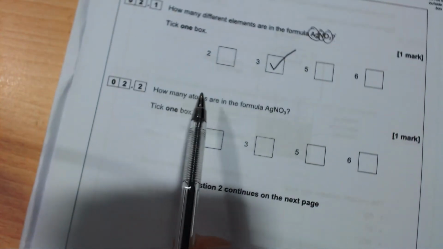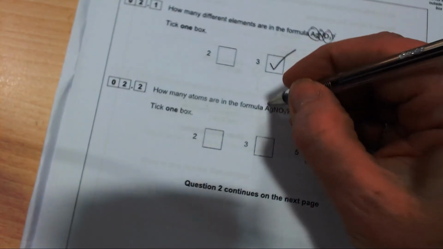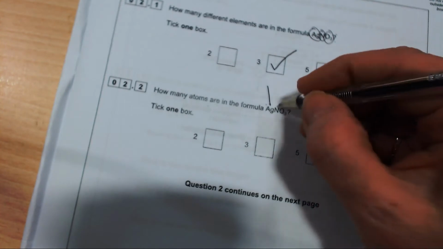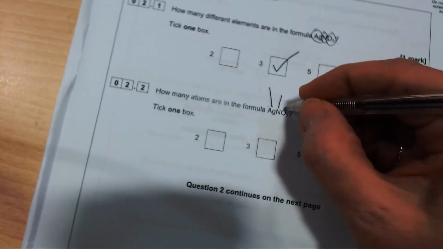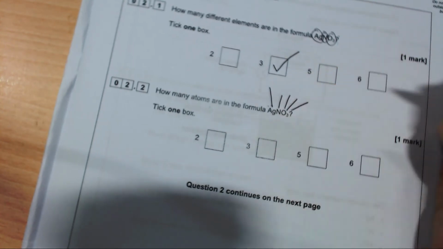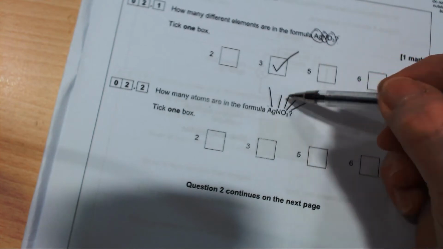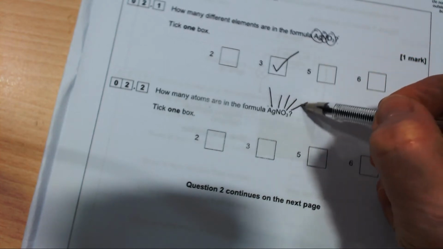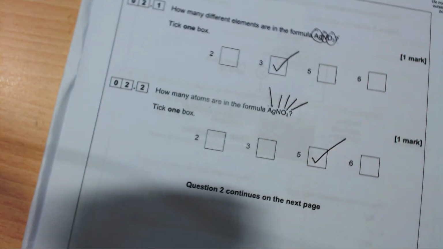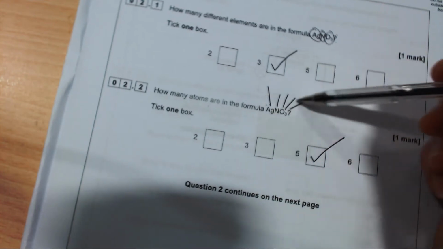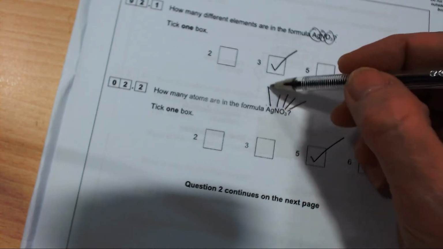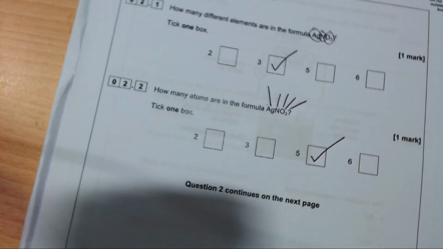And then it says how many atoms. Well, I've got 1 Ag, I've got 1 N, and then I've got 1, 2, 3 oxygen. So I've got 1, 2, 3, 4, 5 atoms. Okay. Often it's easier if you literally just draw a line at the top, so you can just count the lines up afterwards. Right.